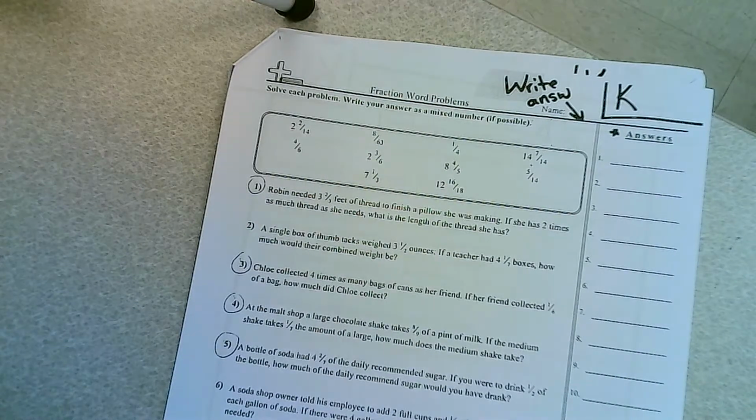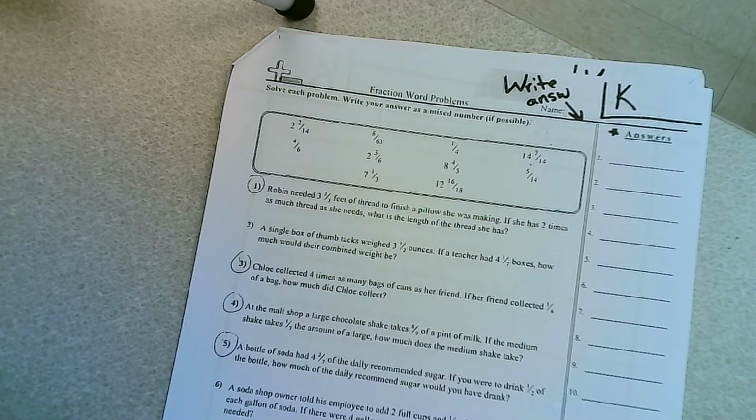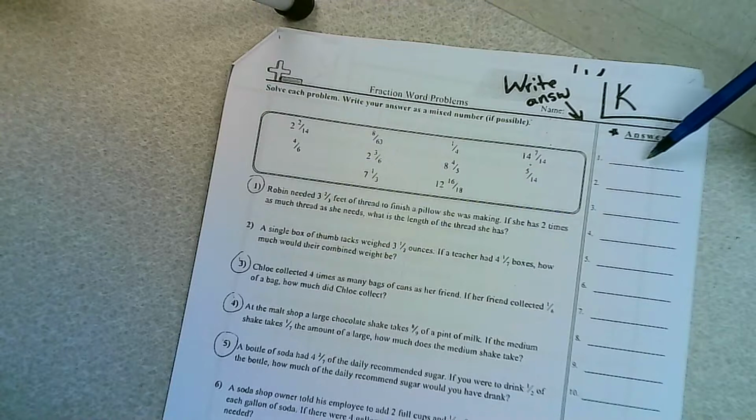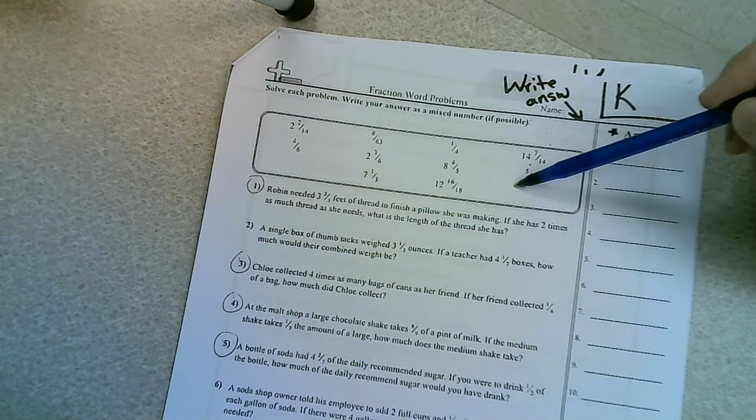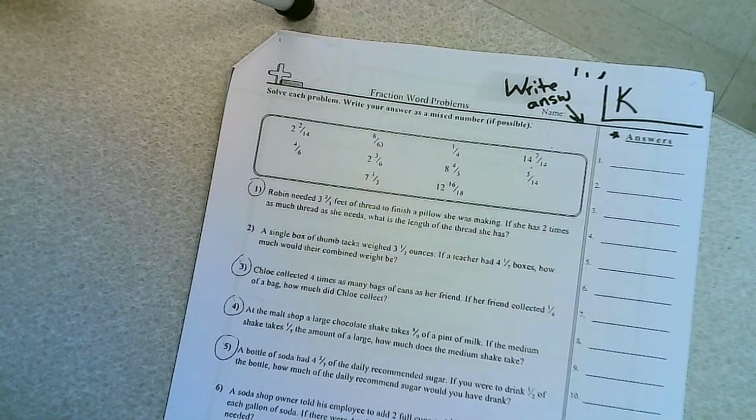Okay, so welcome to Math Today. What we're doing today is word problems. So this is the page we're going to be working on, and as you can tell, you're supposed to write your answers over here. You do have an answer bank. So before we get started on this page, I'm going to do a quick review of multiplication.